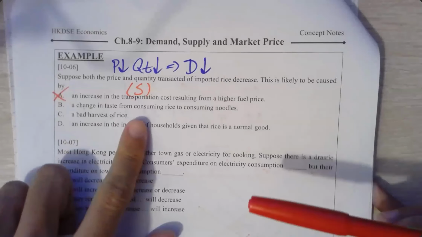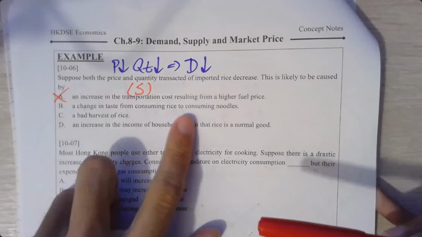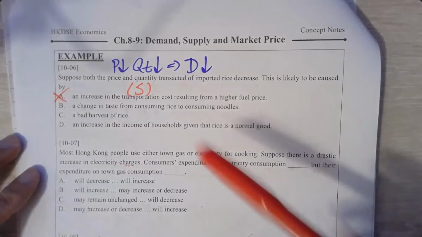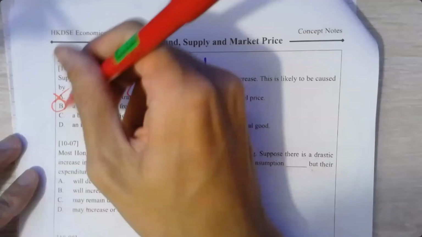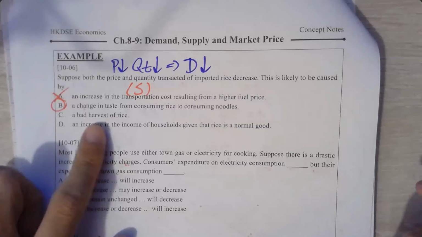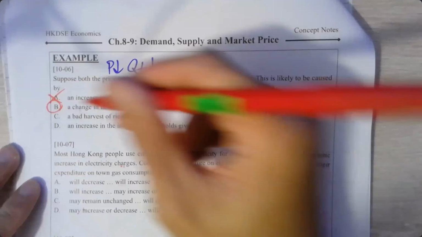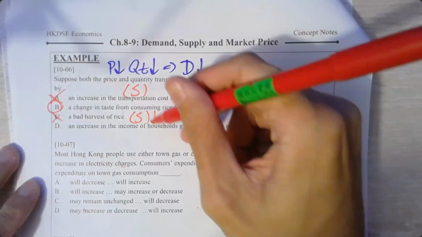So not A. B, a change in taste from consuming rice to consuming noodles, meaning people don't eat rice, so do they buy as much rice? Exactly, they don't buy rice. A bad harvest, a sudden crop failure, so supply decreases.